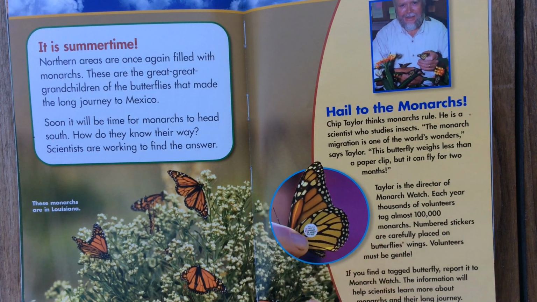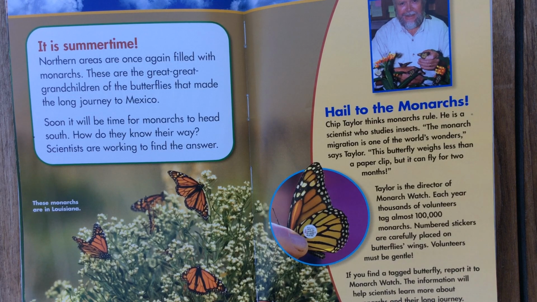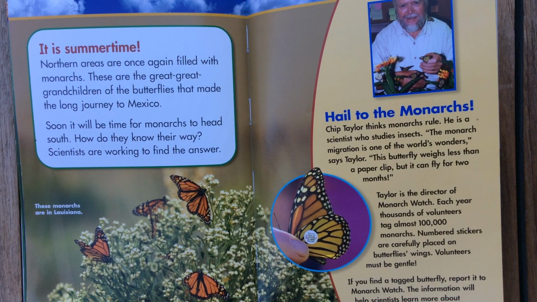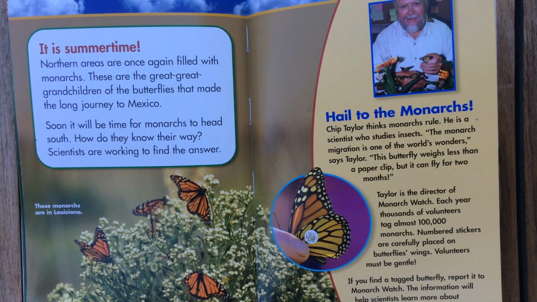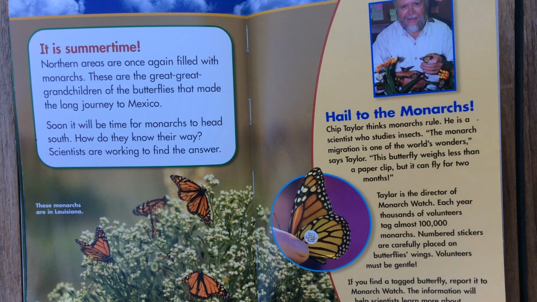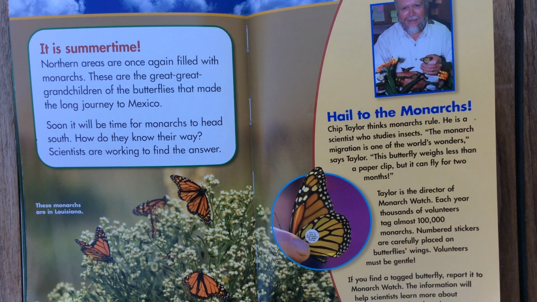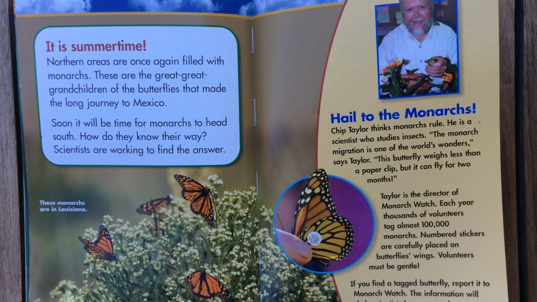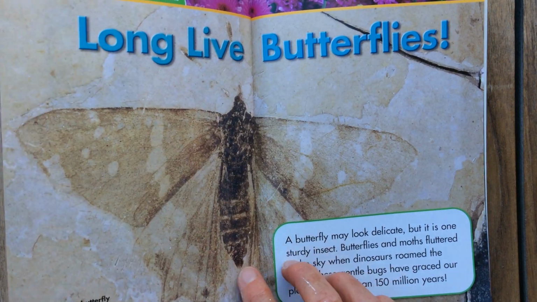It's summertime. Northern areas are once again filled with monarchs. These are the great-great-grandchildren of the butterflies that made the long journey to Mexico. Soon it will be time for monarchs to head south. How do they know their way? Scientists are working to find the answer. You might also wonder, well, they hatch, how do they know where to go? Scientists are still searching for that answer. Somehow, these animals just know what to do.